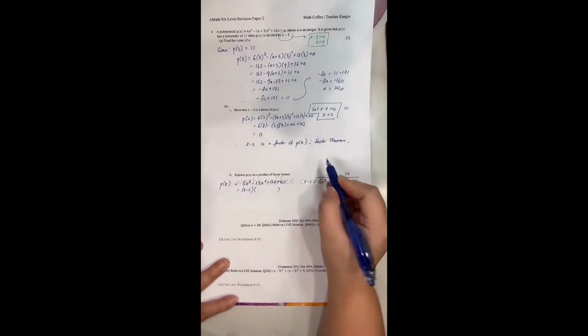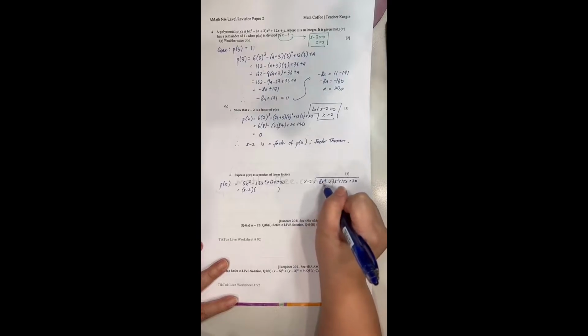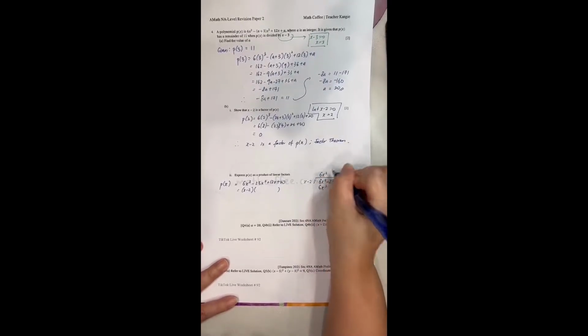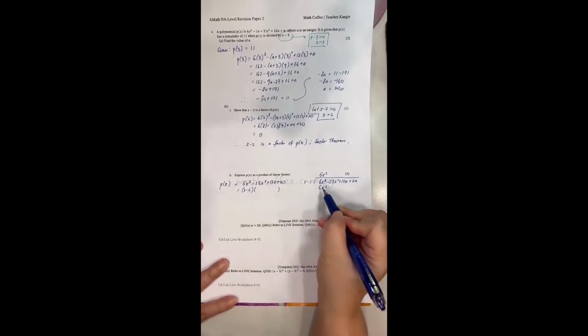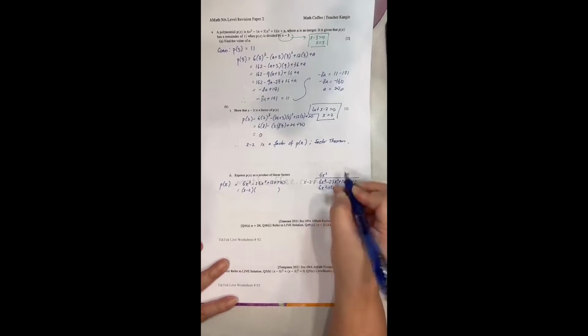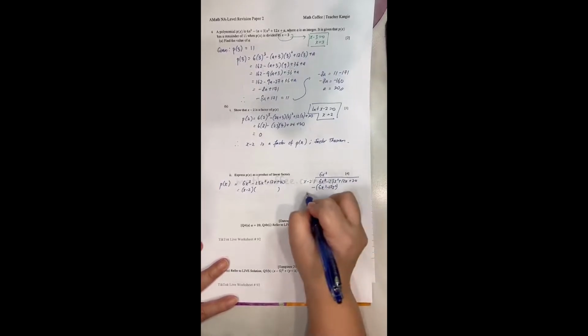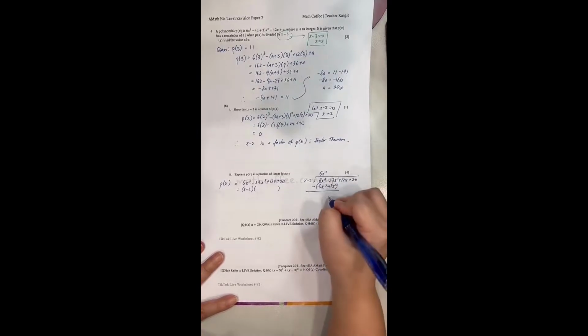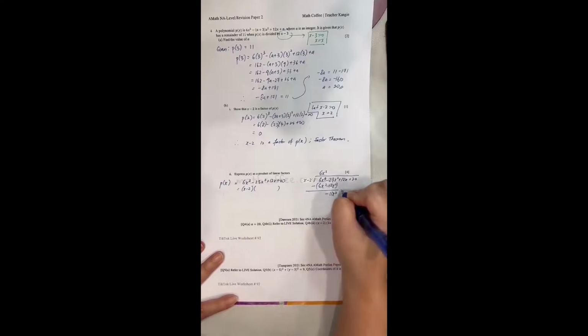Now you ask yourself, what multiplied by x gives me 6x cubed? So I need to multiply with 6x squared. So this one times this one, 6x cubed. This one times this one gives me minus 12x squared. Subtract with the bracket. So I'm left with minus 23 minus 12, means plus 12. So I have minus 11x squared.